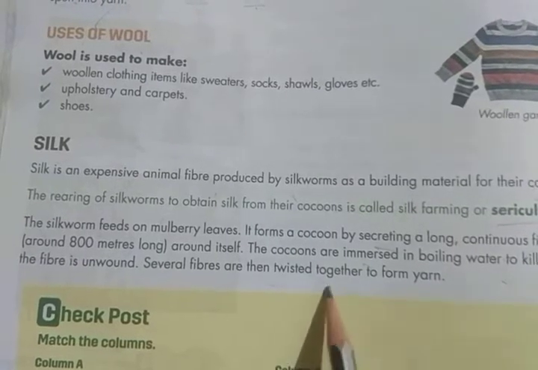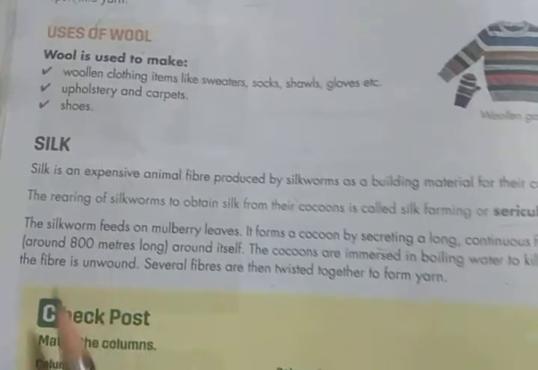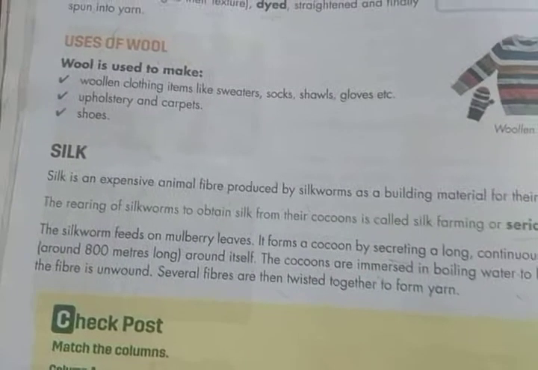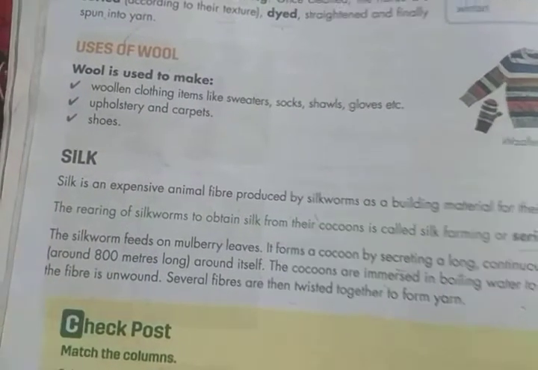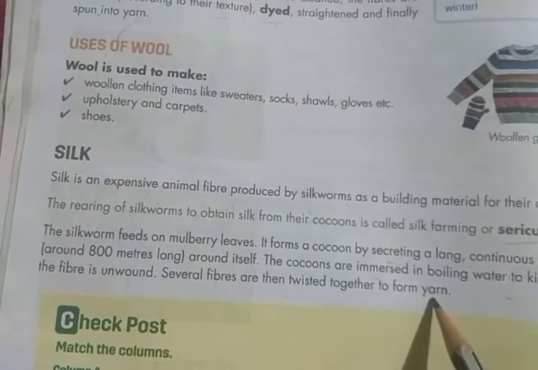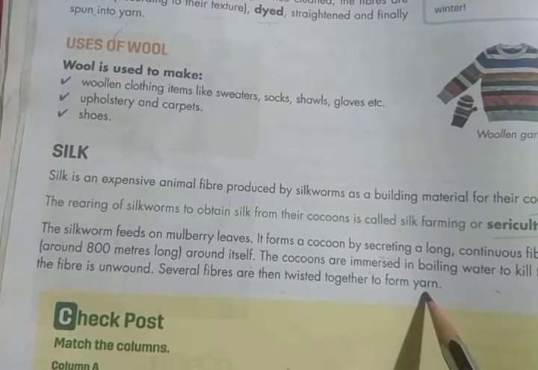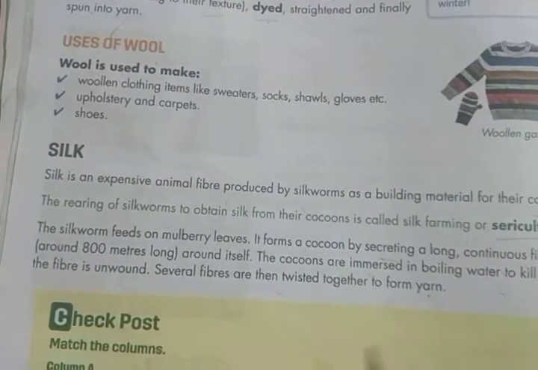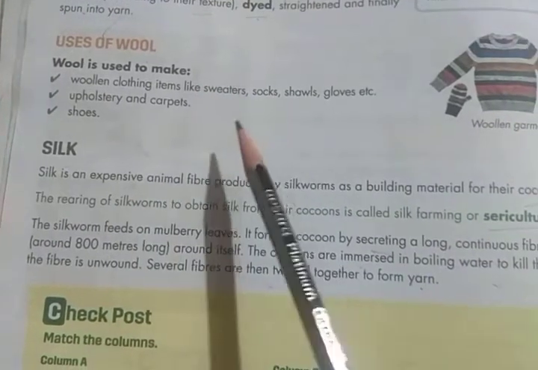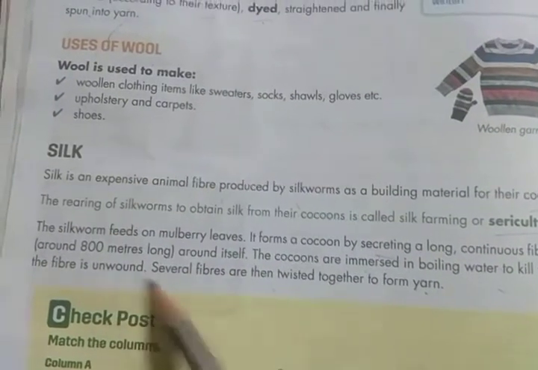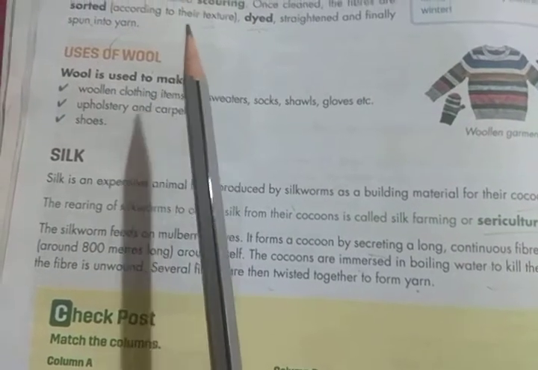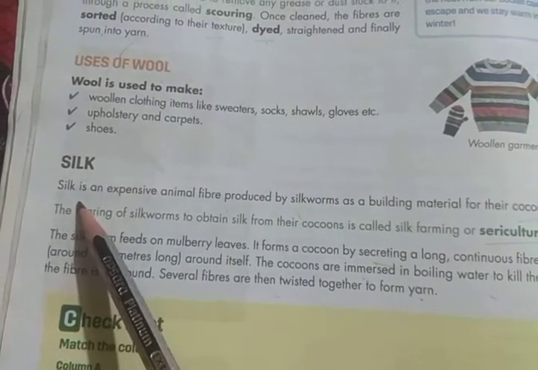So here we see that the silkworm is the main source of silk, and several fibers are then twisted together to form yarn. In this way, we see here the fibers wool and silk.